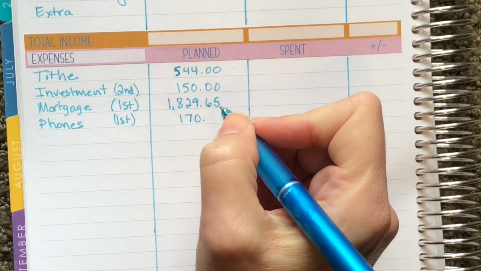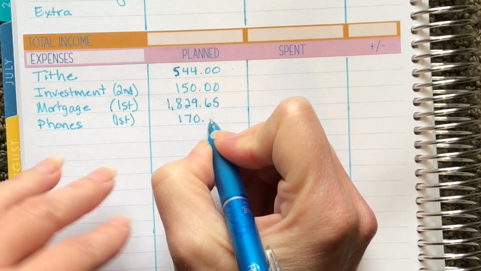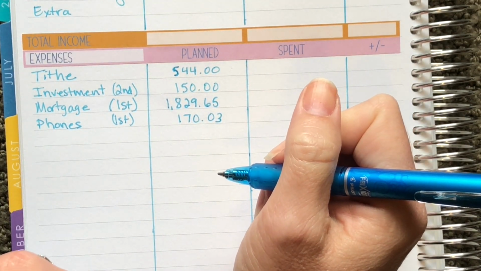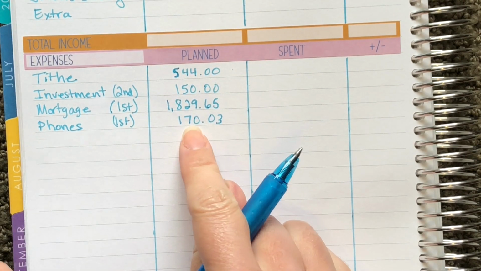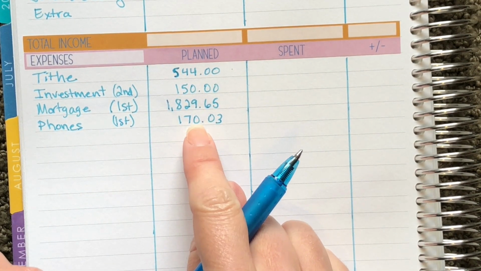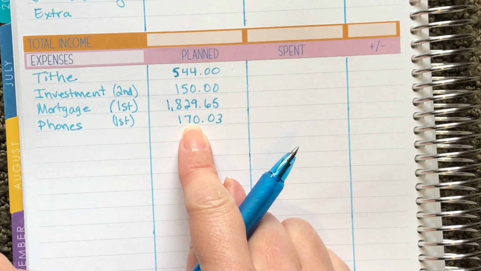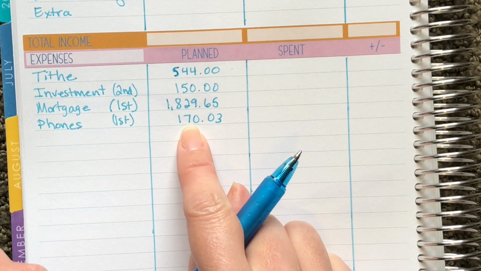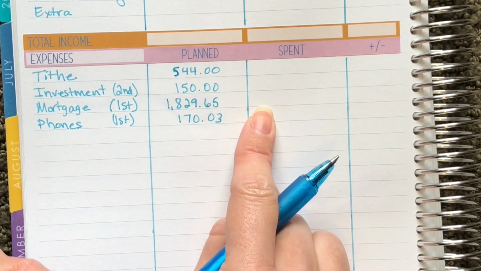I always budget our normal phone bill is $170.03. Right now it's around $104 or $105 because we finally paid off our phones. This time around, we're just trying to make our phones last as long as we can. And I'm taking that extra $65 and saving it each month.